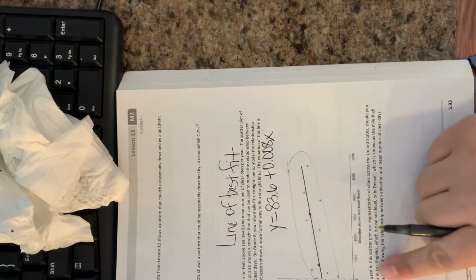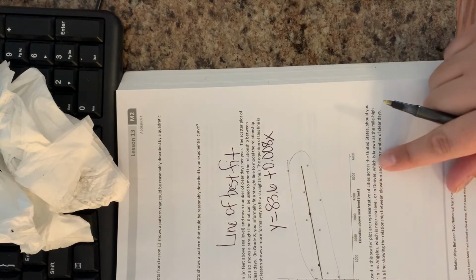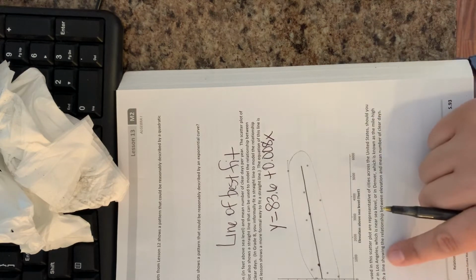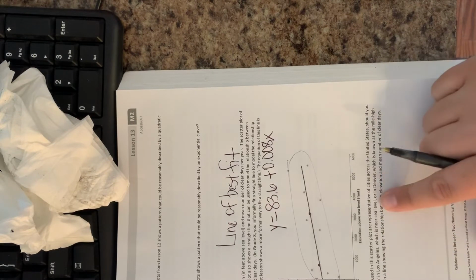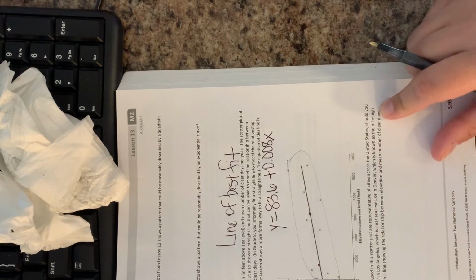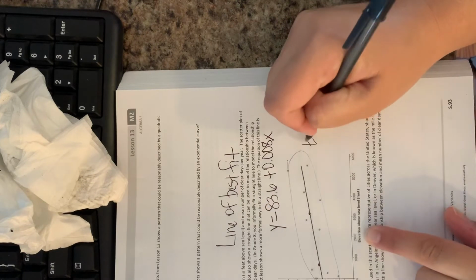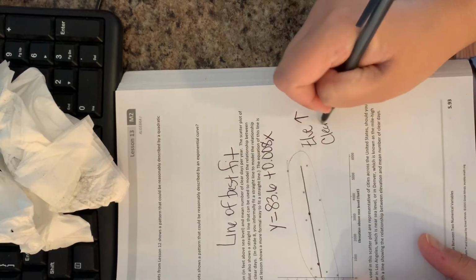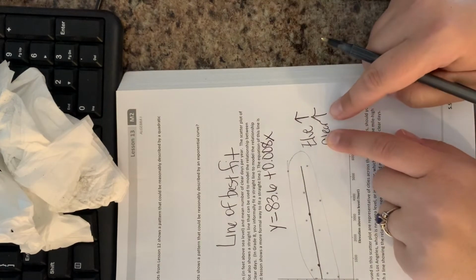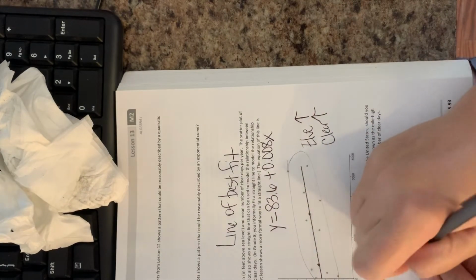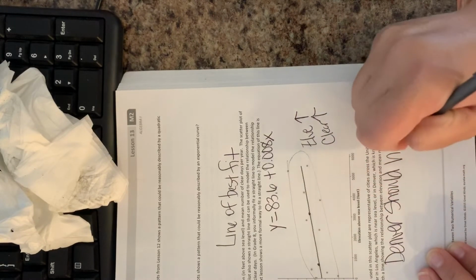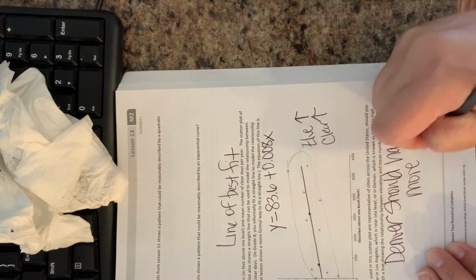So it says, assuming that the 14 cities used in this scatter plot are representative of cities across the US, should you see more clear days in Los Angeles, which is by sea level, or in Denver, which is the mile-high city? Well, what did we learn? When the elevation goes up, the clear days go up. So the higher the land, the more clear days. So Denver should have more clear days because it is a higher elevation.